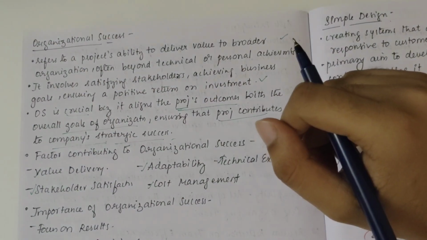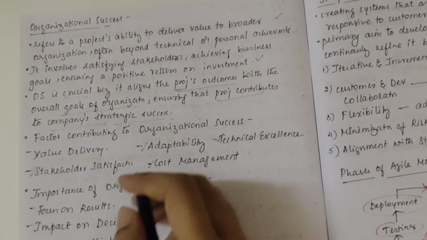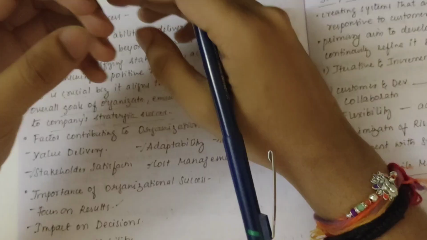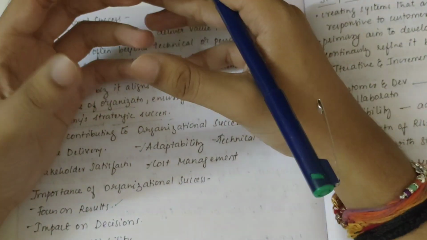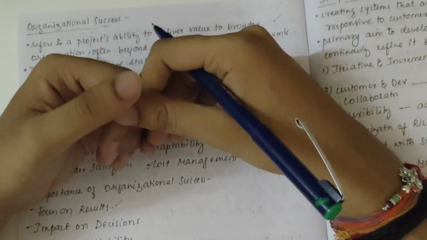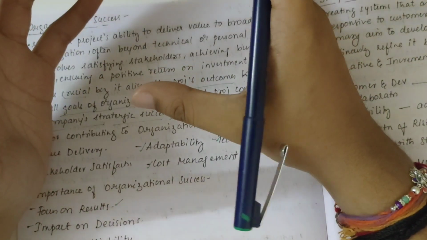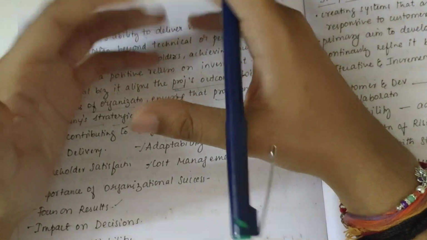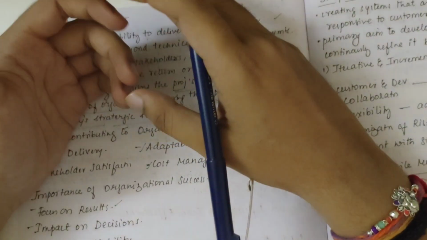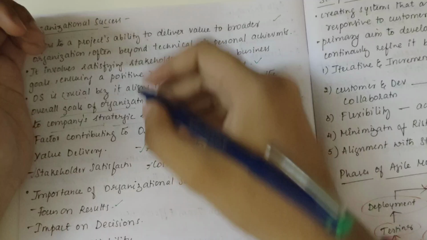Looking at the importance of organizational success, we should focus on the results. That is, senior management and executives prioritize the outcomes of the project over the elegance of the code or the satisfaction of the development team. So they are concerned with delivering the project to the stakeholder, not with the code or the satisfaction of the team.